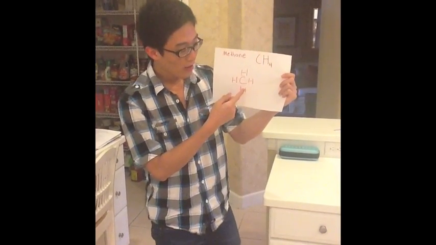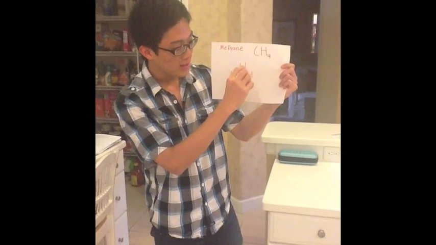How do we get the energy from the CH4? When we heat the CH4, the bonds between the carbon and the hydrogens are broken and then release energy. So we can use the energy to cook food.